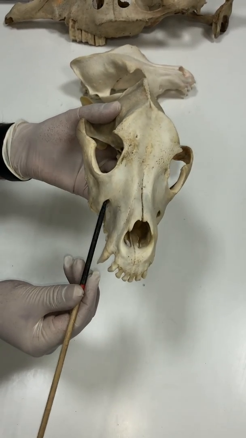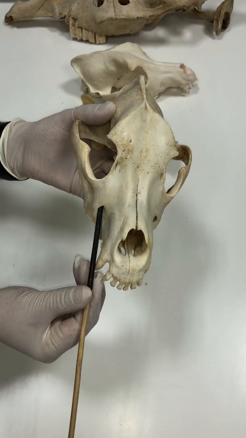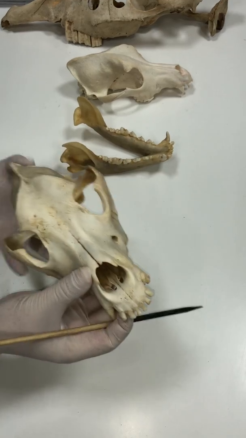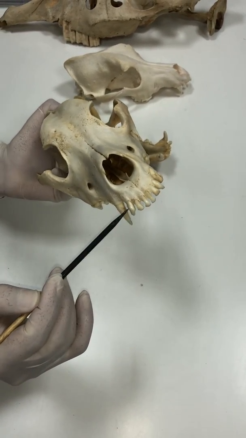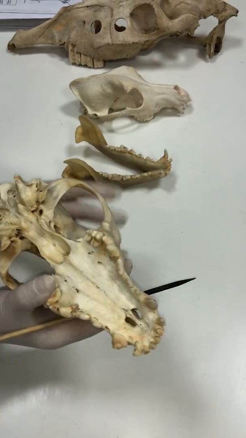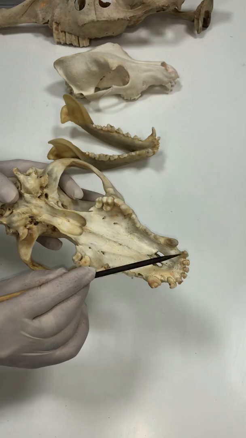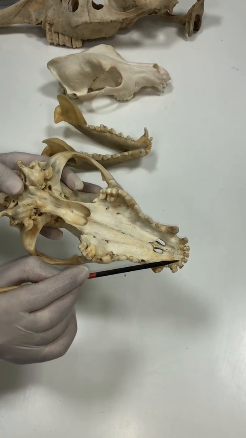And we have here a foramen, which we call the infraorbital foramen. Cranially, we have this bone here, which carries the incisor teeth. We call it the incisive bone. And you can see here, all these teeth are embedded in this bone.